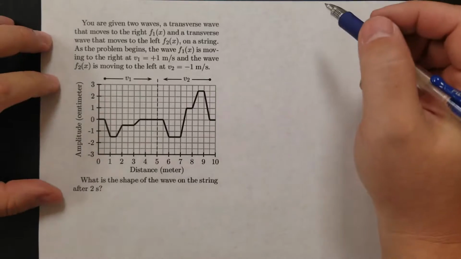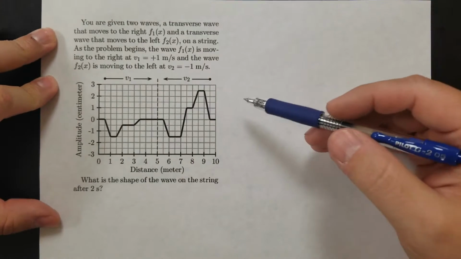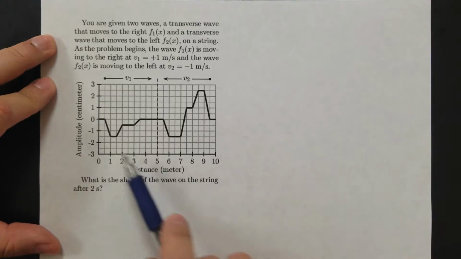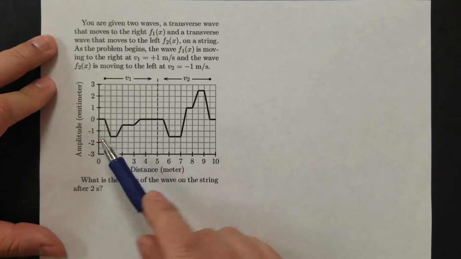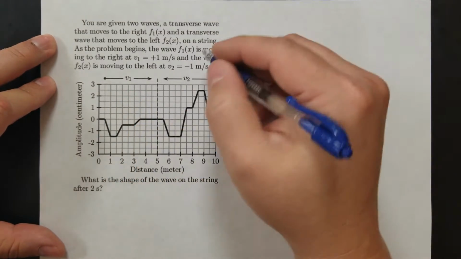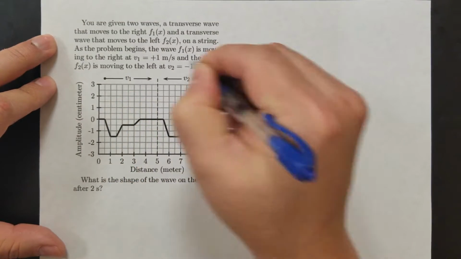Okay, so I'm going to walk you through solving one of these interference problems like on the homework and the review and stuff like that, because they're not too bad. You just have to figure out where they're going to be after the time it gives you. So I've got two waves, and both of these waves are going 1 meter per second, right?